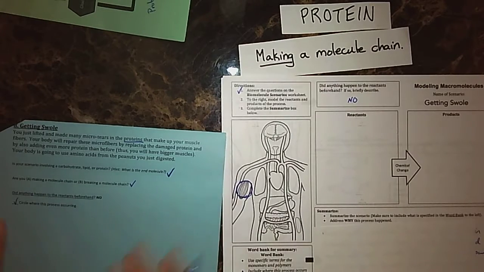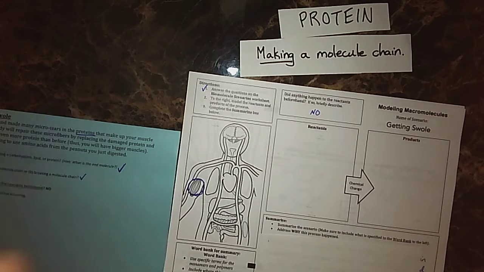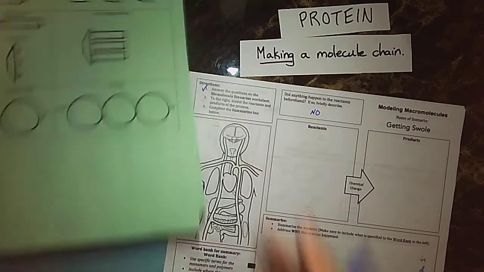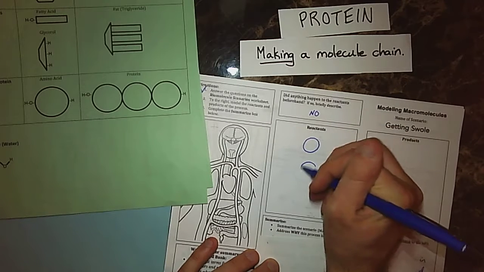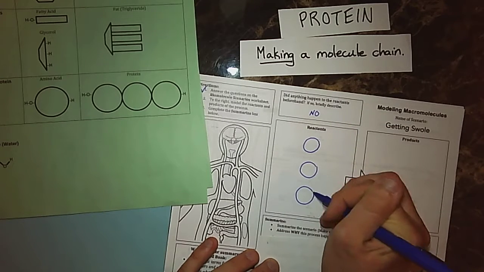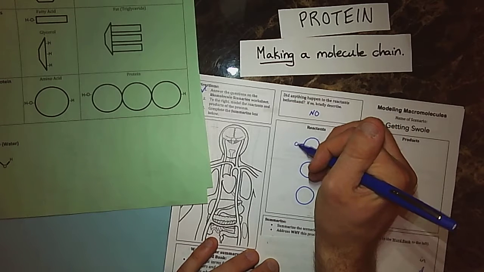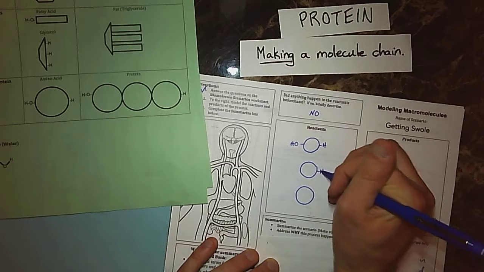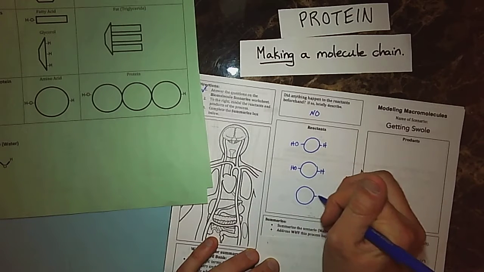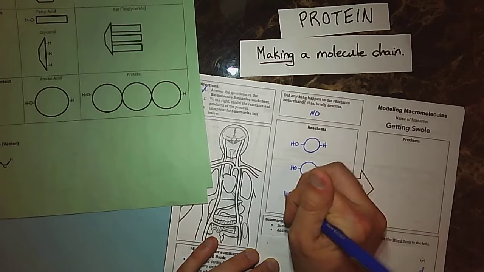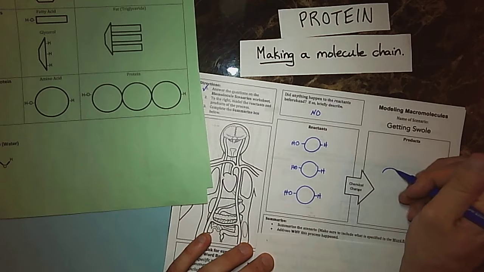Now I need to model what's happening. And remember, I'm going to be making a molecule chain. It's going to be a protein. So I'm going to use this chart right here to start drawing my reactants. So I'm drawing 3 amino acids. And if I forget how to draw them, I can always just reference the guide right here. And then these amino acids are going to combine to make a protein.